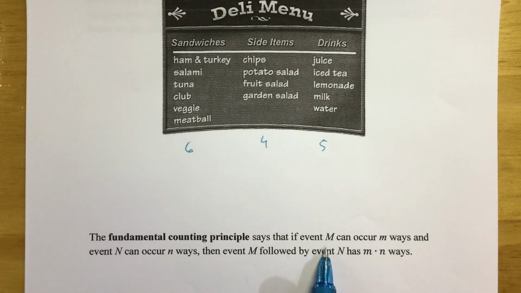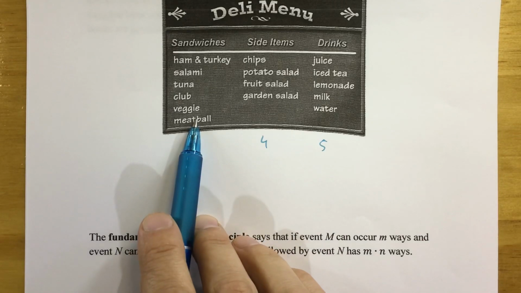It says, so this is about multiple events. You have an event M and an event N. Those are both capital letters here. It says that if event M can occur m ways, lowercase m, and event N can occur lowercase n ways. Okay, so let's pause on that. These events can be like the choices that we make. Like event M can be choosing your sandwich.